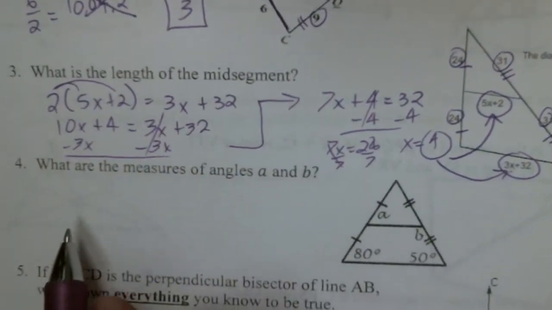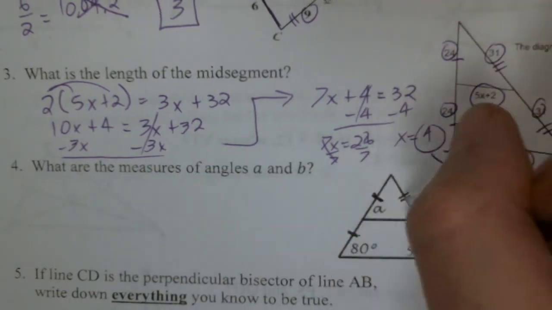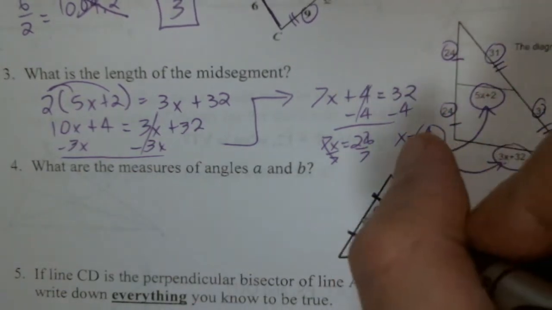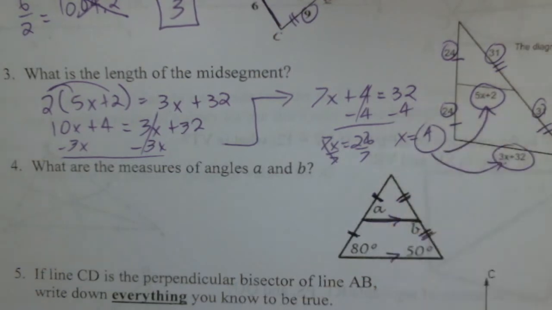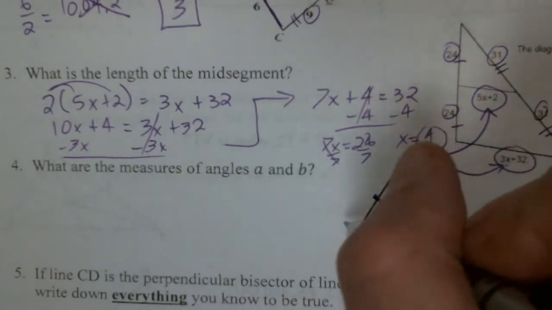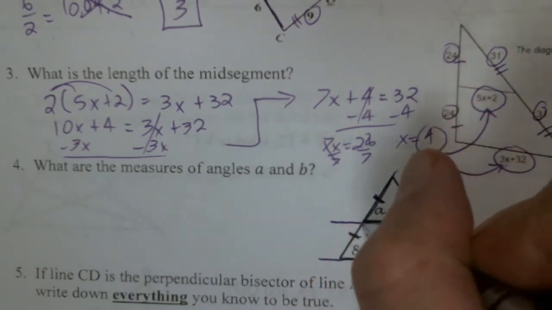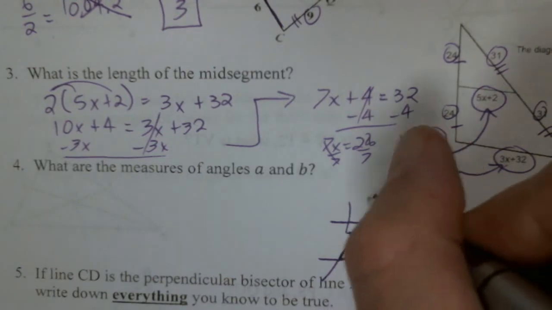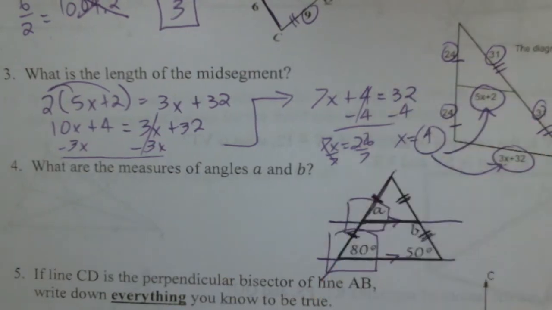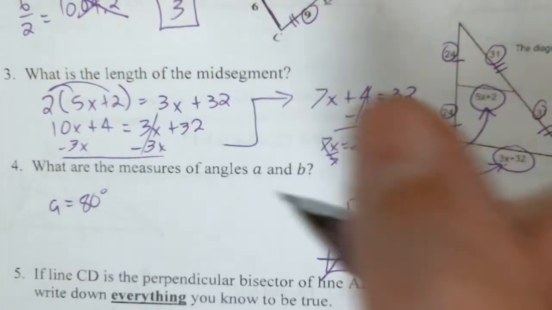All right, number 4, what are the measures of angles A and B? All right, this is all mid-segment theorem stuff, guys. So the mid-segment is telling me that the mid-segment is parallel to the base. Okay, when you got parallel lines, all the stuff from chapter 2 comes back into play. Alternate interior angles, same side interior, corresponding angles. All right, if I extend these lines out, here's my transversal. Okay, A is in the top right of my box, 80 is in the top right of my box. These are corresponding angles. So A is also 80 degrees.